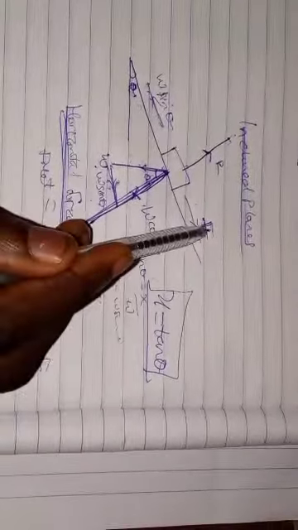Yes, this is it. You have your F here, then this is your W sin theta. And if your F is here, your frictional force will be here. So it's just the same thing. So your net force is F minus W sin theta minus frictional force.